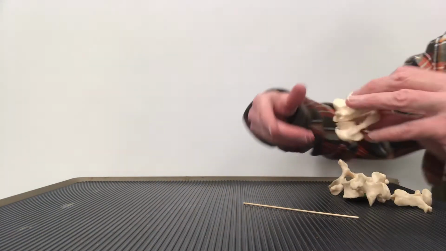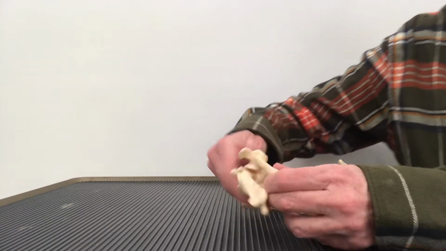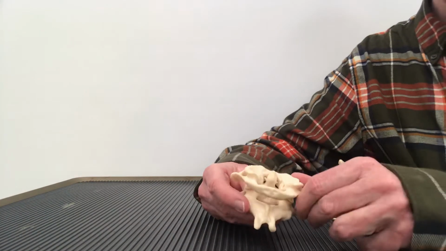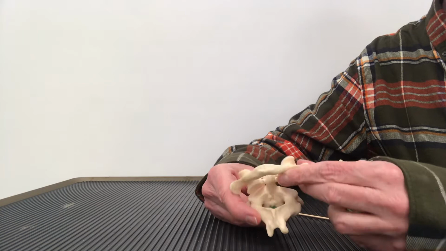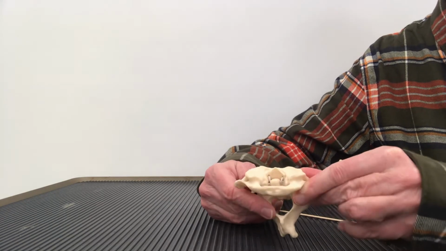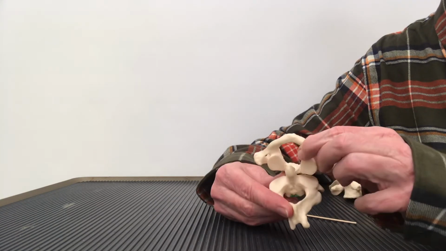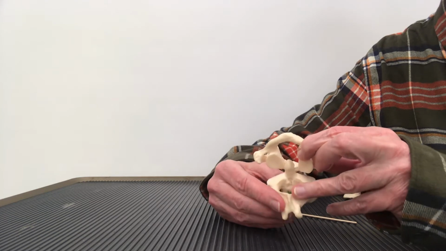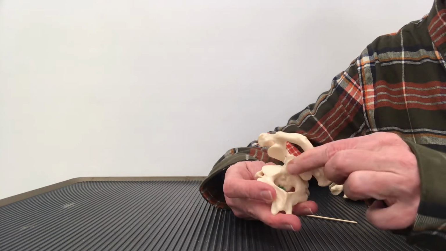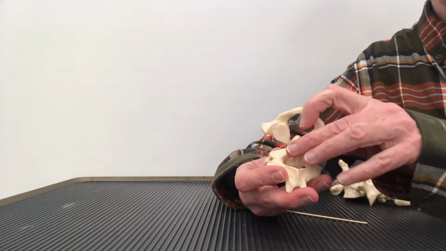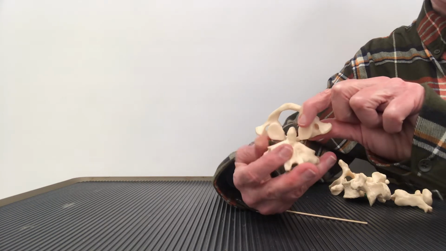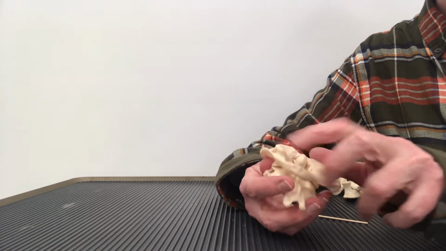Then we have a special pair of vertebrae, and these are the first and second cervical vertebrae. The first cervical vertebrae, C1, is named atlas, and C2 is named axis. This is the one on the bottom. Now the axis has a structure sticking up that looks tooth-like. It is called the dens. It will go into a hole on the atlas.